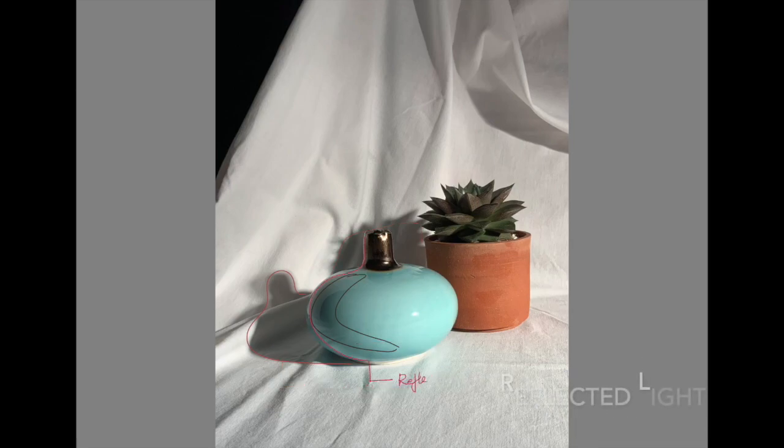Light bounces off on the surfaces of the environment and is reflected back into the shadow parts of the objects. This is called reflected light. Where the object touches the surface, the shadow seems even darker. That is called occlusion shadow.